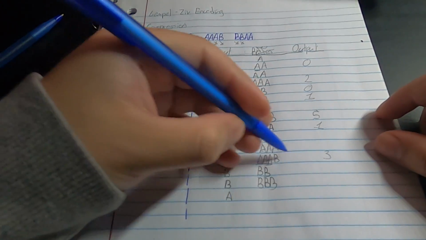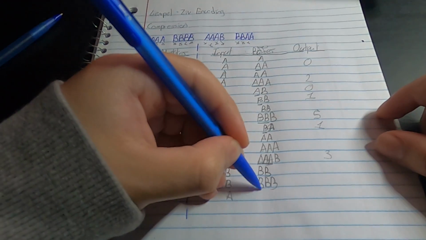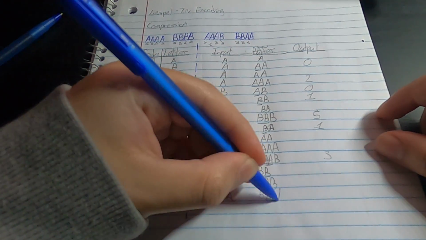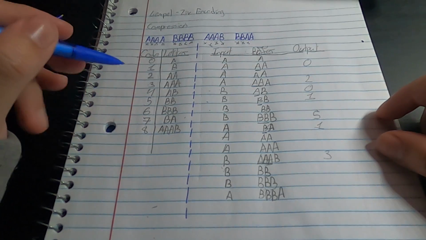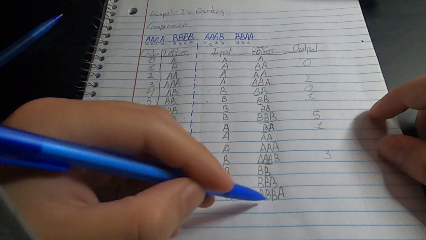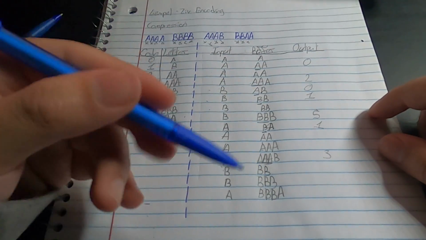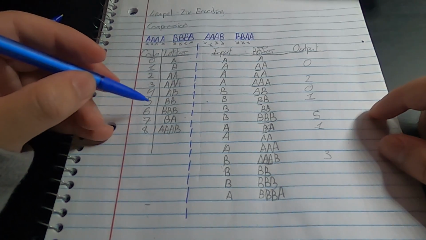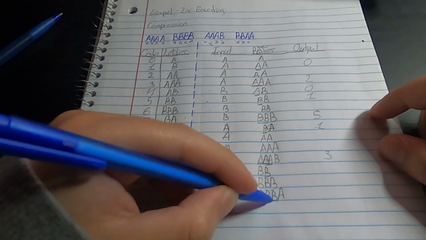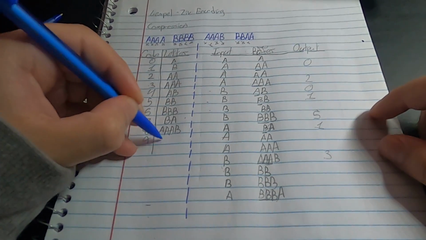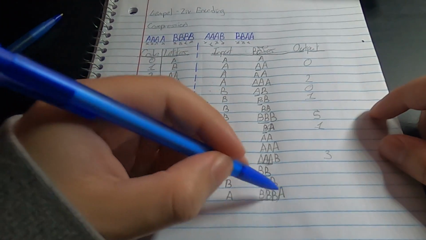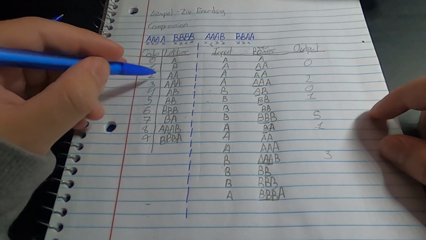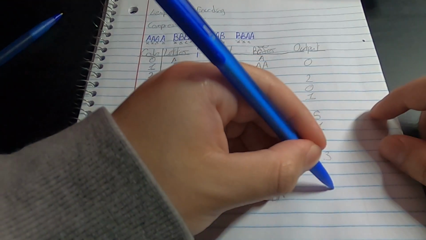And now an A is going to come in. So we're at B, B, A. We don't have that. So what are we going to output here? Pop quiz. Pause the video and tell me what we are outputting here. All right, if you guessed triple B, then you are correct. And that's the number 6.